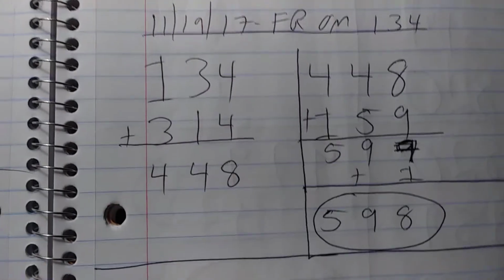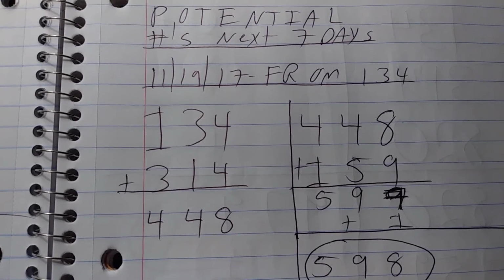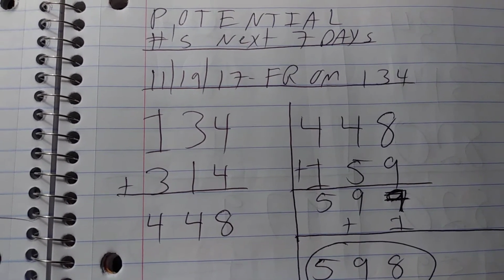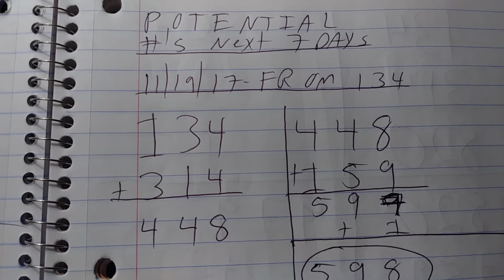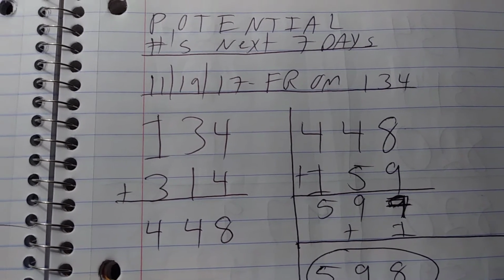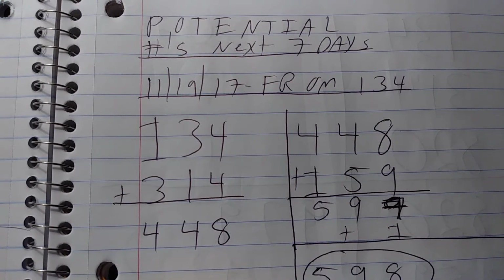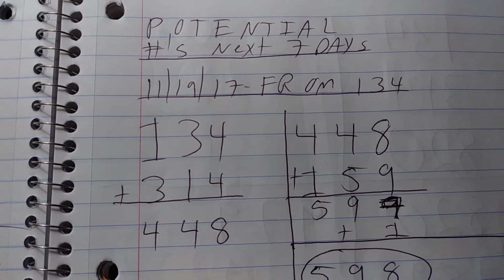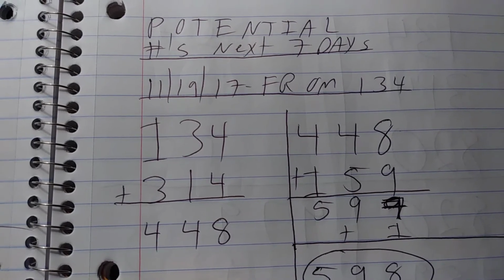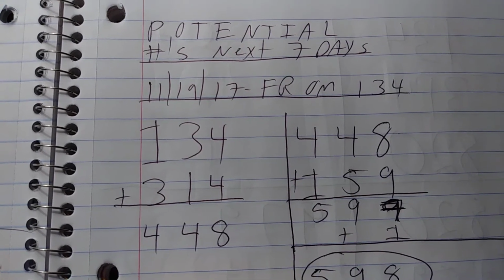And then from this point, I'm going to just show you the calculations for the potential numbers for the next 7 days. They are circled, and then there will be a summary towards the end here, but I wanted to show you the steps also. So 134, that one did hit on November 19th.